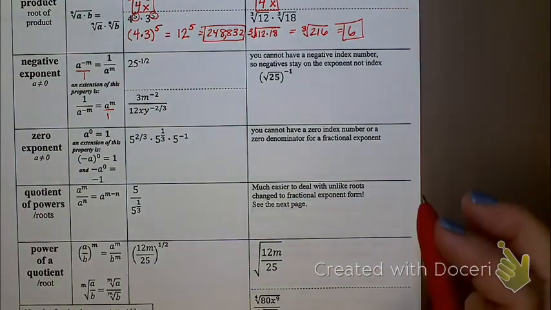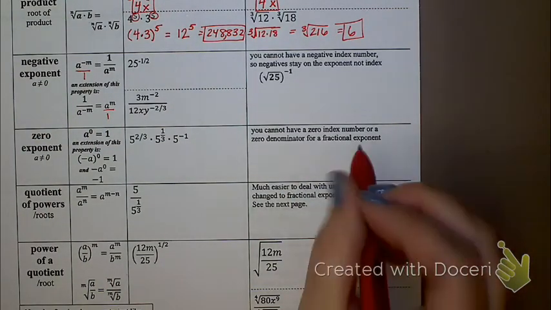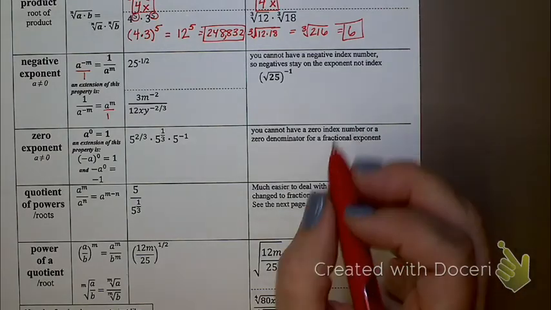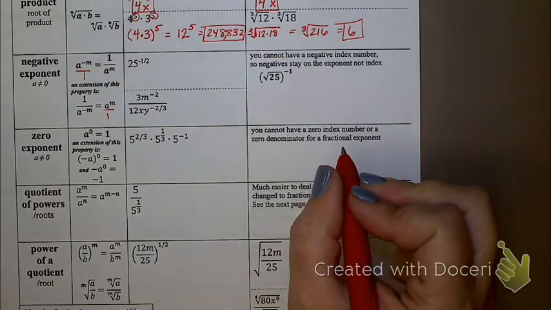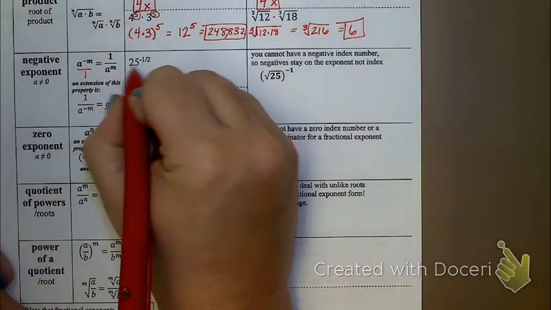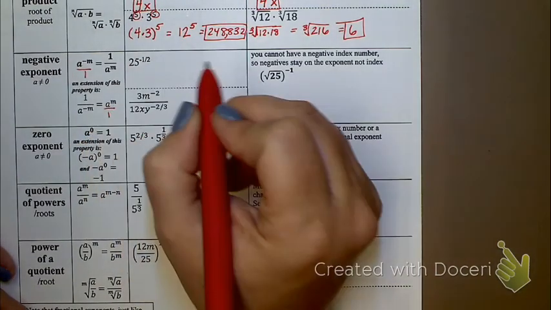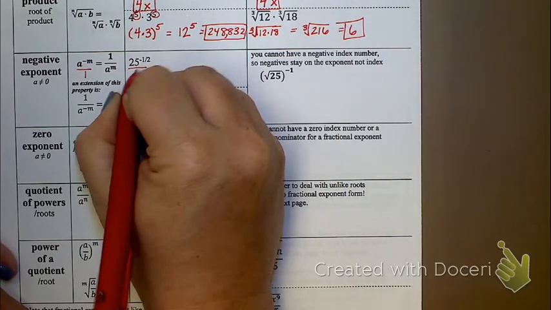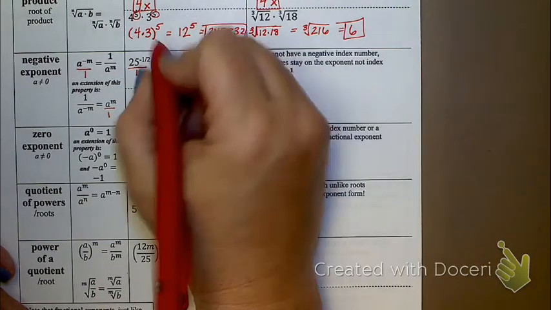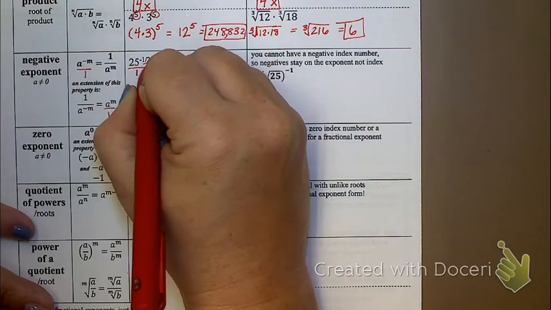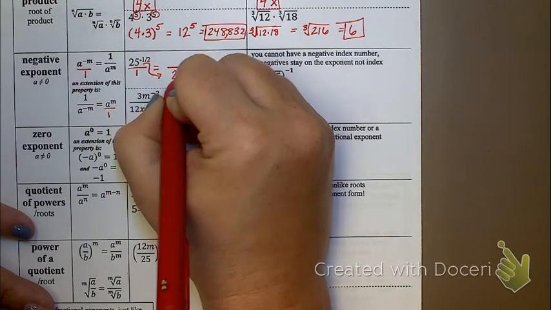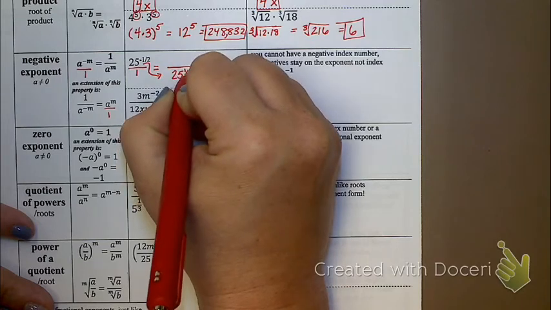So please don't say that you are just flipping a fraction. You are not flipping a fraction. You are simply moving whatever has a negative exponent to the opposite side of the fraction. So this is not written as a fraction. Since it has a negative exponent, I must write it as a fraction. So it's going to be over 1, which means I'm going to take the 25 to the negative 1/2 and move it to the bottom in order to make that exponent positive.